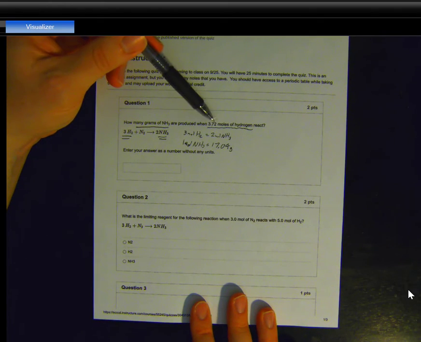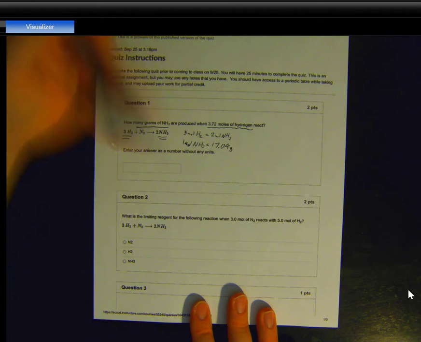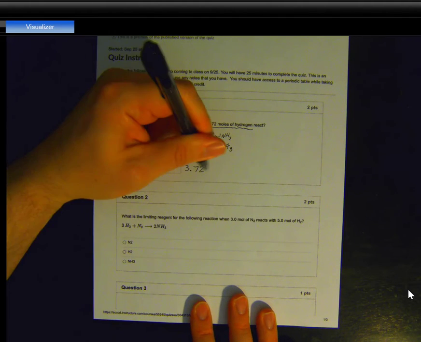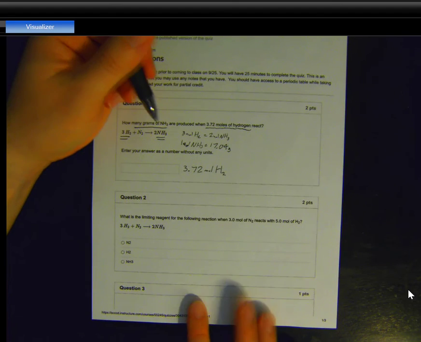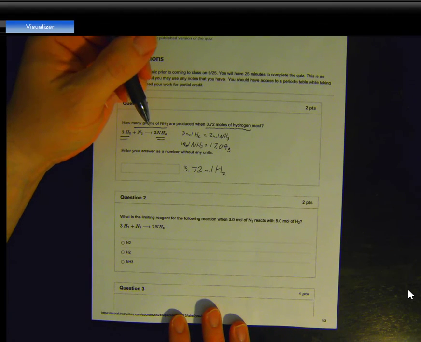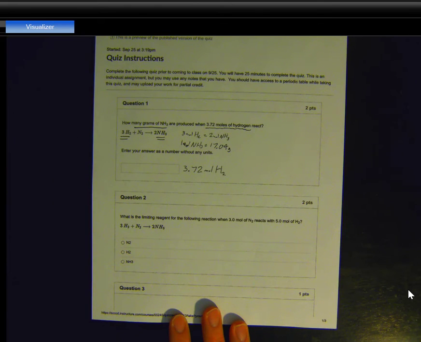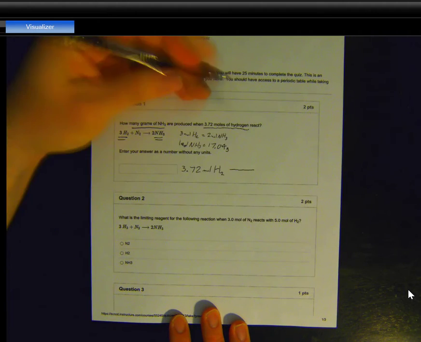So we have 3.72 moles of hydrogen. We're looking for grams of NH3. Let's start with the number we're given in the question. So 3.72 moles of H2. When we're starting with moles, and actually just in general, if you're not sure what to do, convert to moles. So we could think about, okay, do we need to find a molar mass here? We don't need the molar mass of hydrogen because we are converting in the other direction. We're looking for something else. So we'll go ahead then and use this first conversion factor.